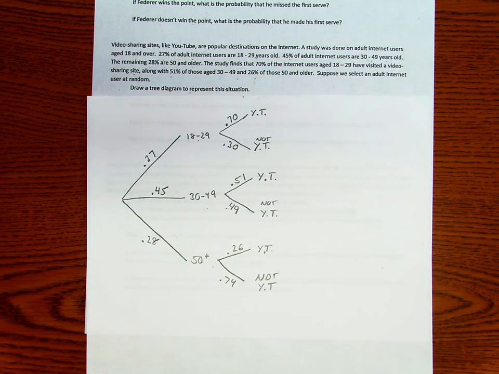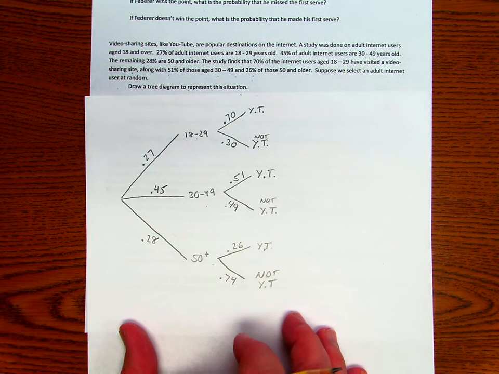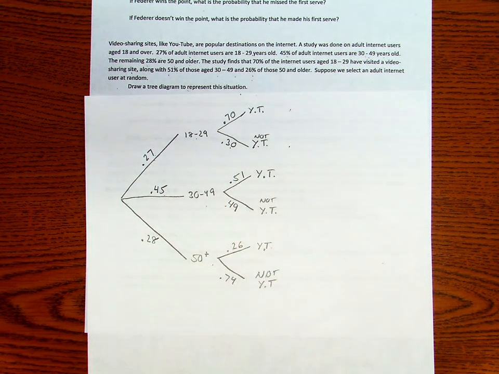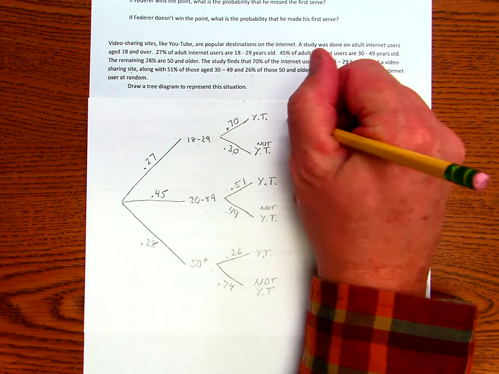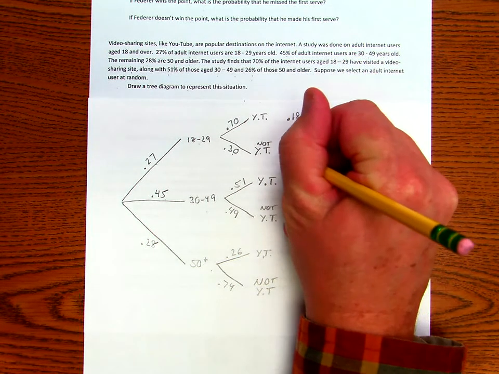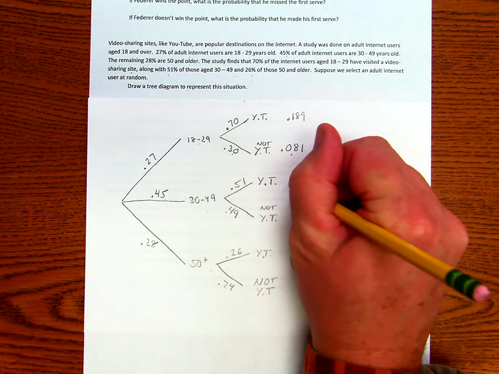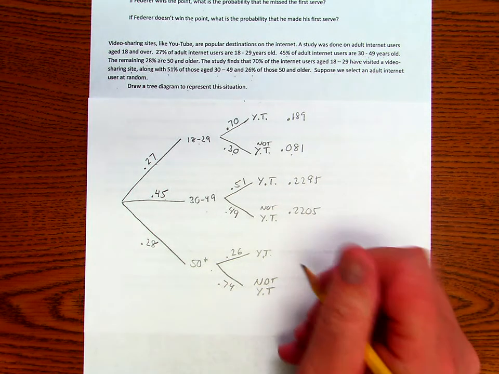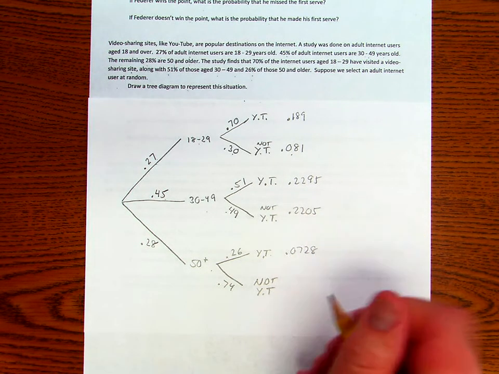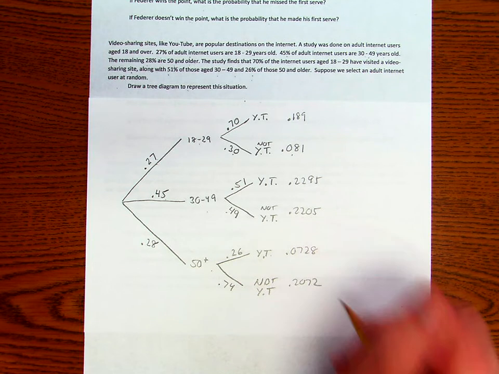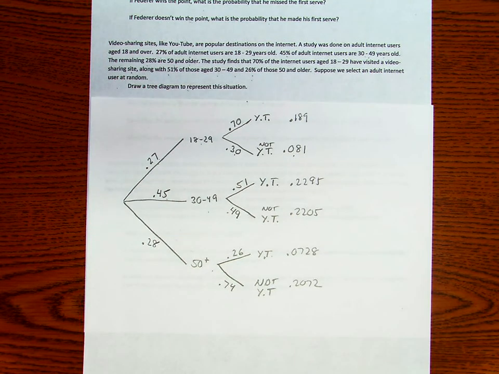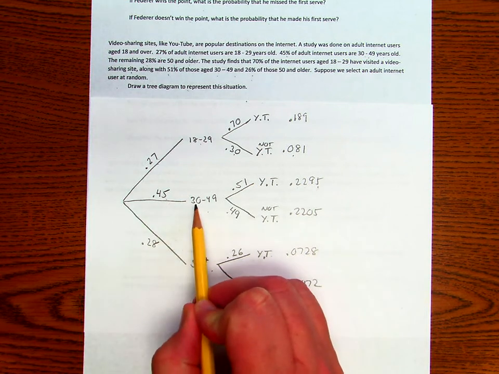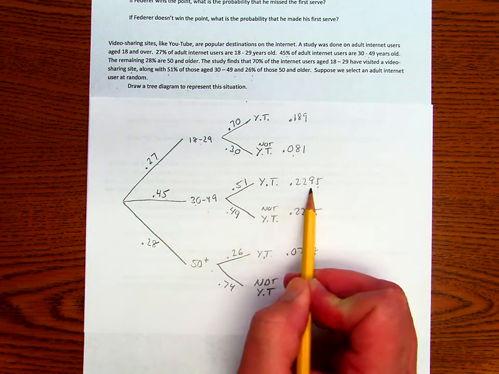Okay. After we get this part of the tree done, we're going to multiply that times this gives us the and. That times this gives us the and. That times this gives us the and, etc. I'll fill in these numbers. 0.189, 0.081, 0.2295, 0.2205, 0.0728, 0.2072. So, for example, this 0.2295 represents people that are age 30 to 49 and use YouTube. That's that category right there.